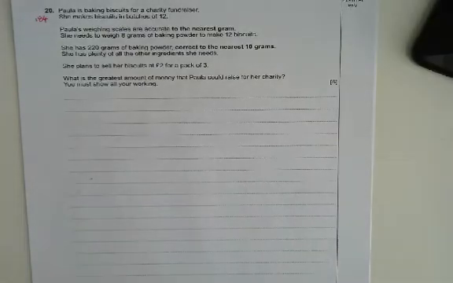Right, question 20 on the higher paper. This is video 184. It's using upper and lower bounds. This is quite a tricky question. This is a lot to process here.